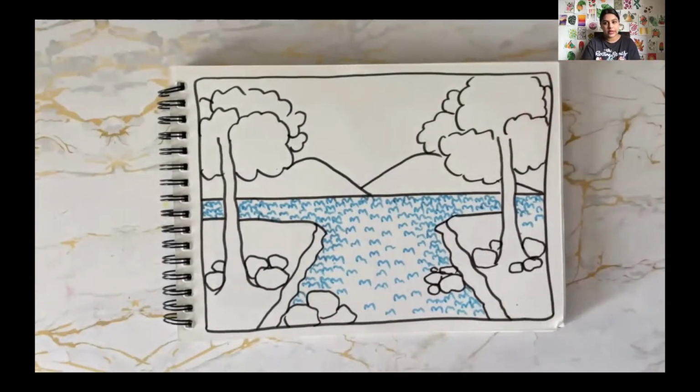Perfect. So now look at your river. Look at how beautiful it's looking with the top portion completely dark, the center with a lot of highlight, and the sides looking nice and dark. Isn't it looking amazing? Yeah, perfect, everybody. Very, very well done. Amazing.